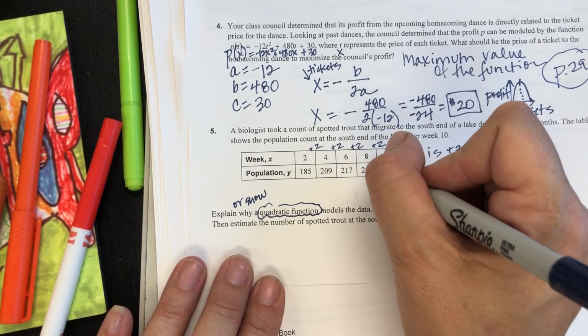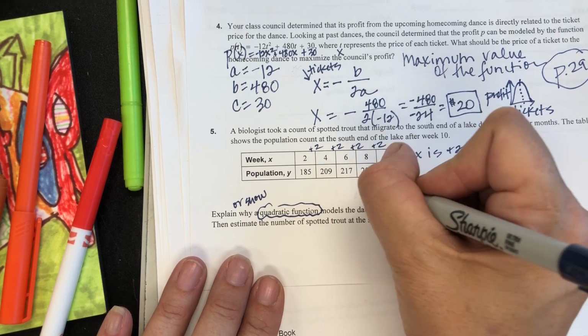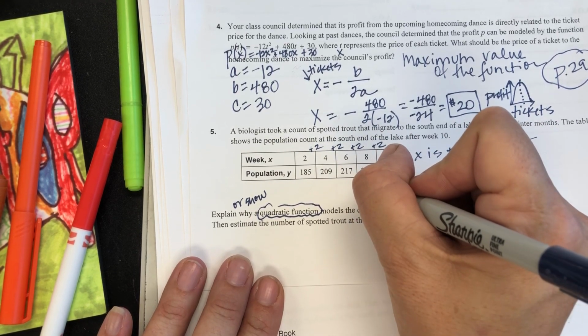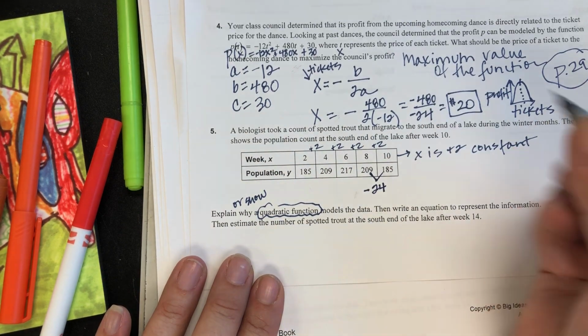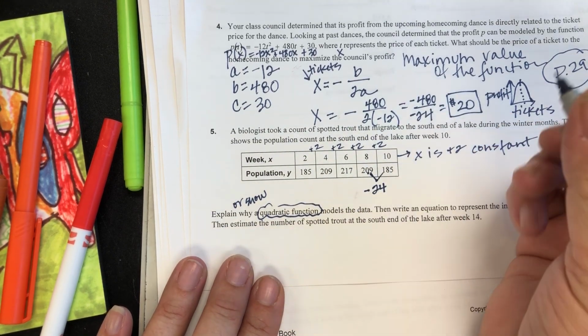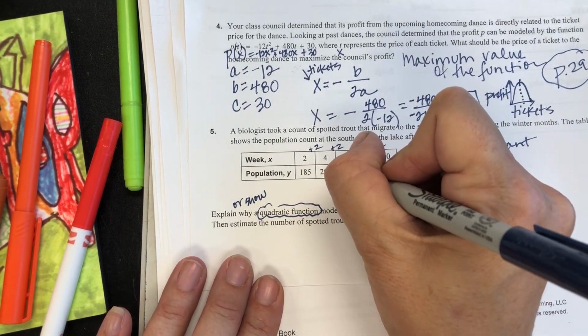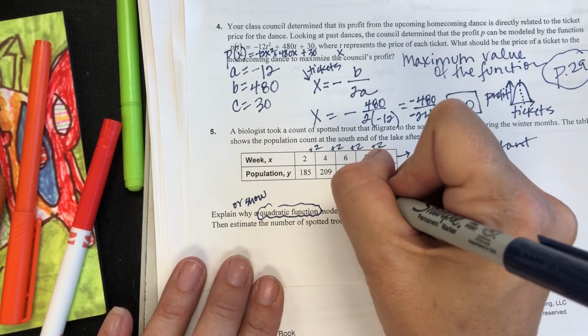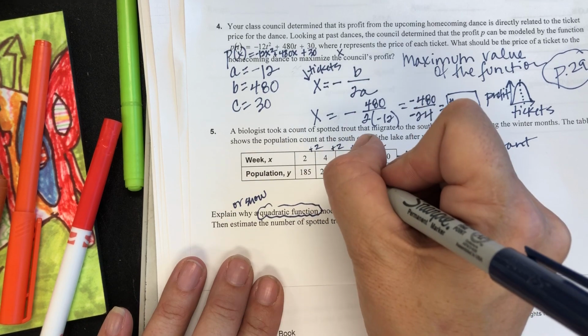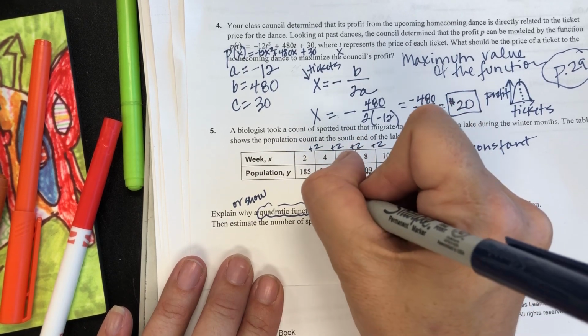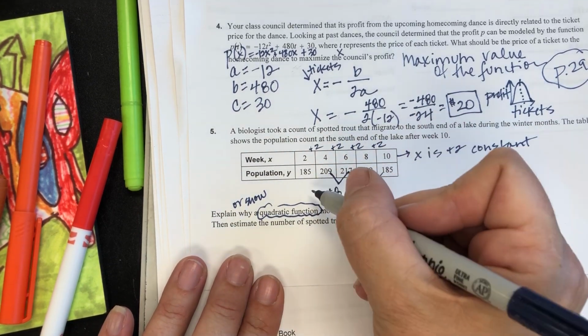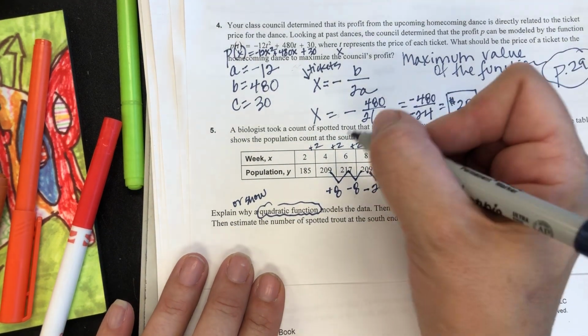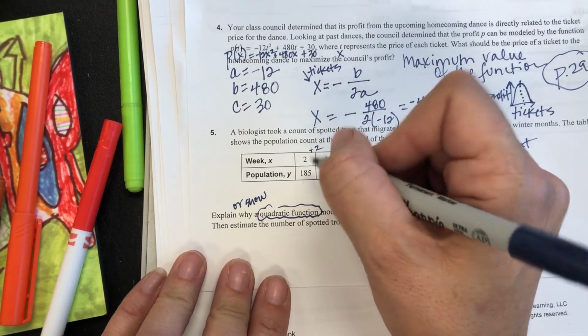Go on your calculator and find it. Minus 24. What about 209 minus 217? Minus 8. How about 217 to 209? Plus 8. And remember, I'm just undoing, going backwards. Now, how about the 209 minus 185?